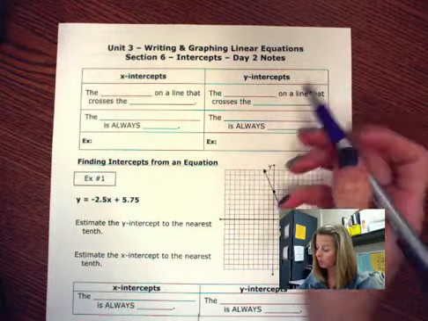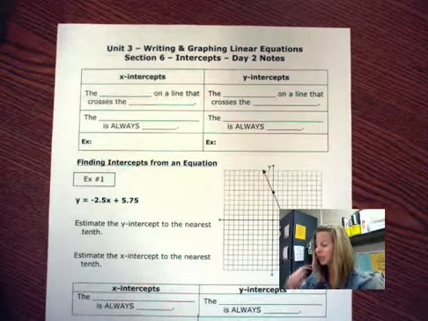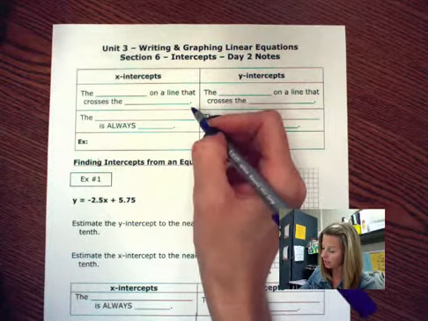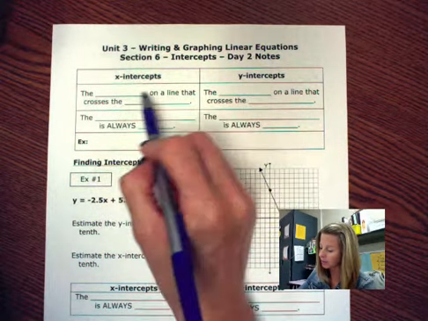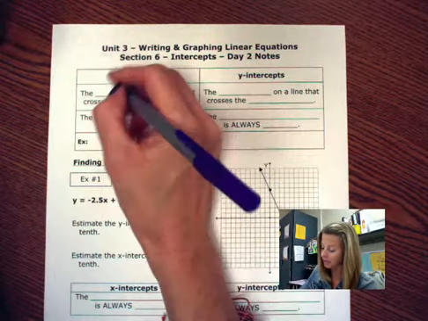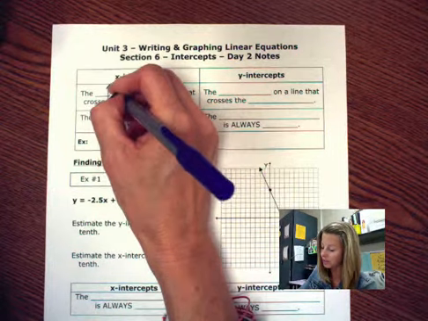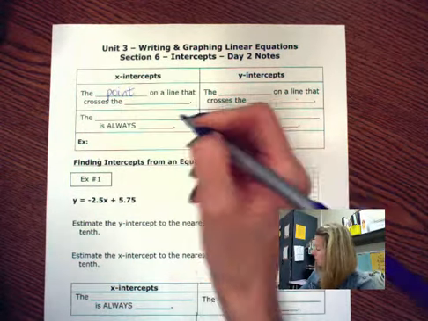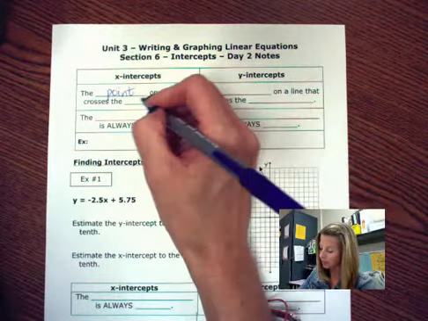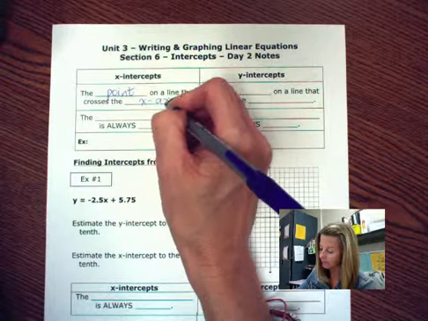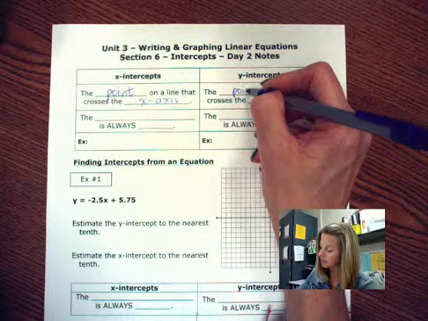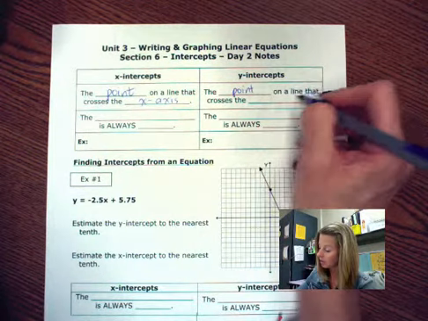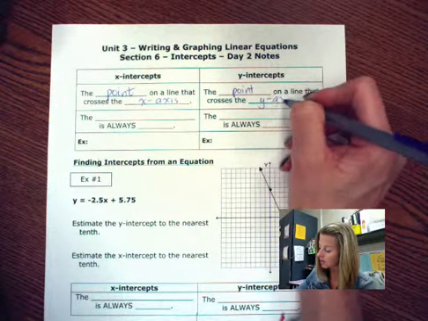So, when you filled out your foldable, we talked about yesterday that the x-intercept is the point on a line that crosses the x-axis. And the y-intercept would be the point or ordered pair on the line that crosses the y-axis.